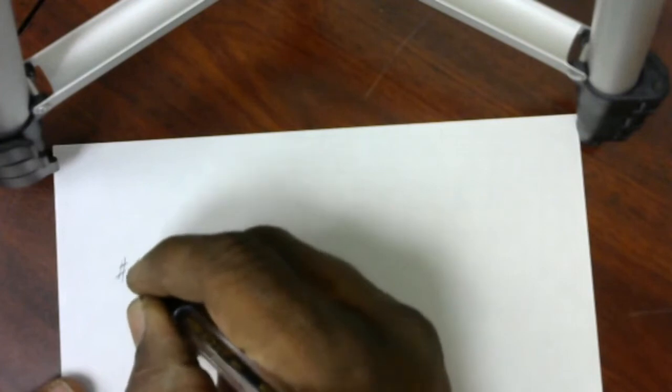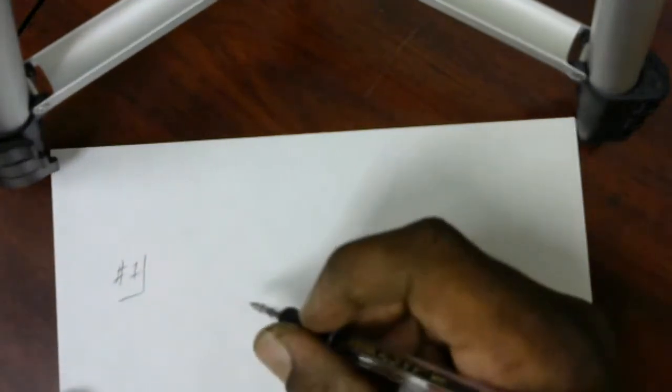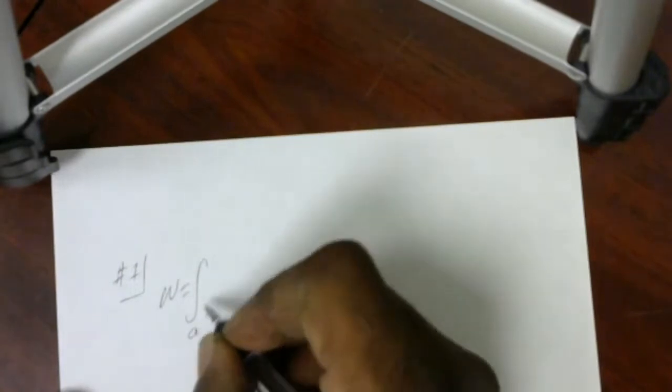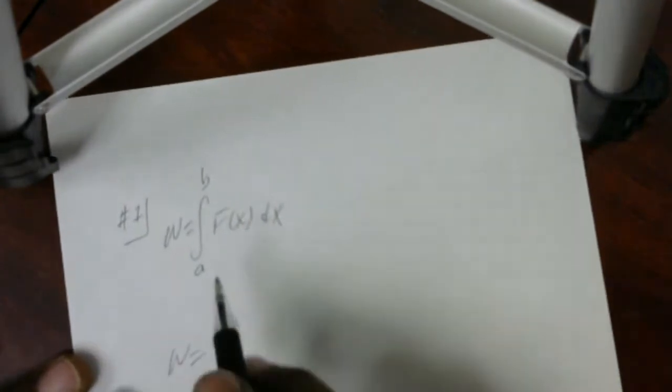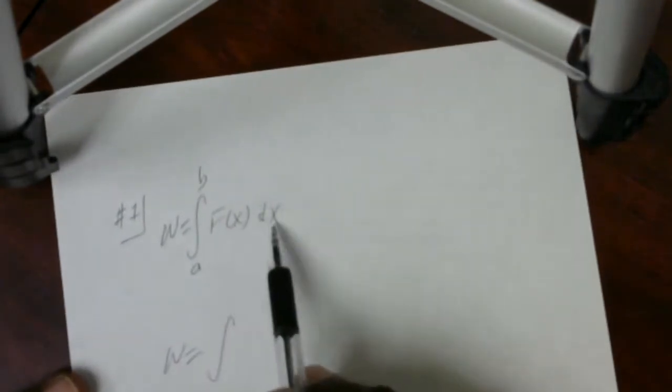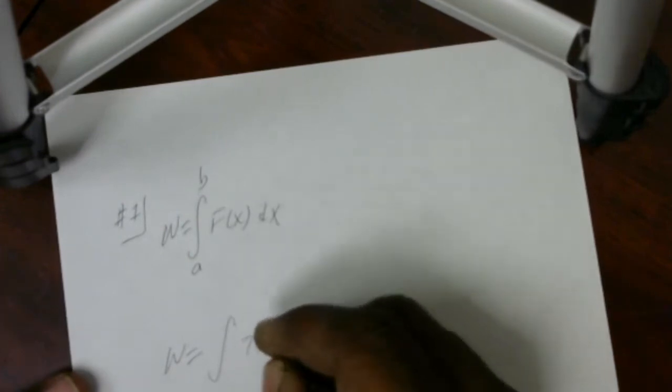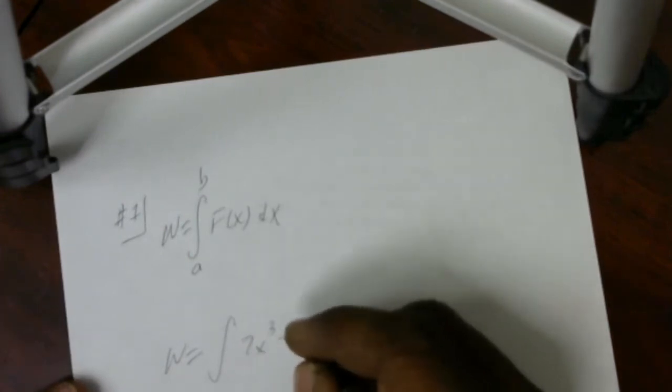We have a force on a particle described by 7x cubed minus 3. So work would equal the integral from a to b of f of x dx. We're actually given the force equation f of x, which is 7x cubed minus 3.